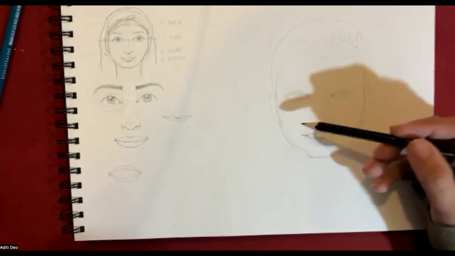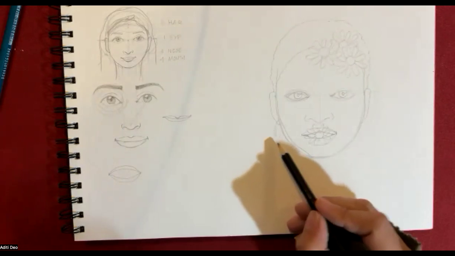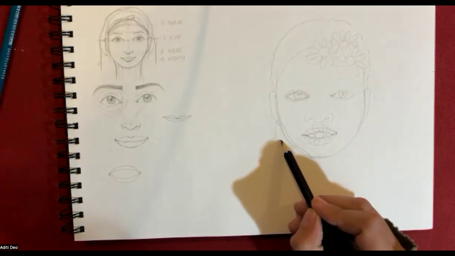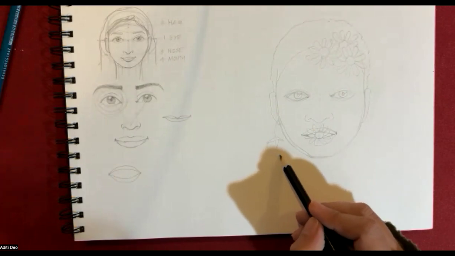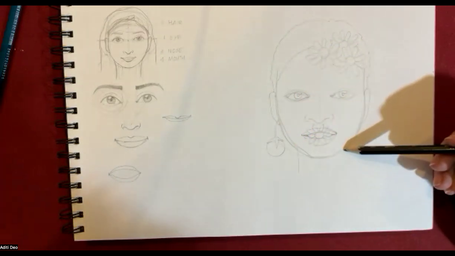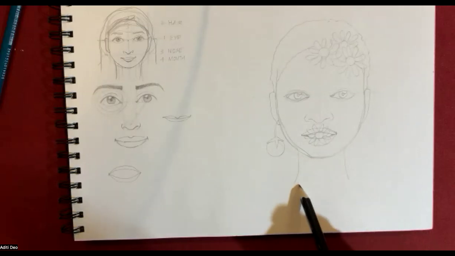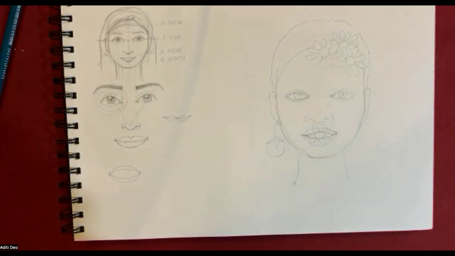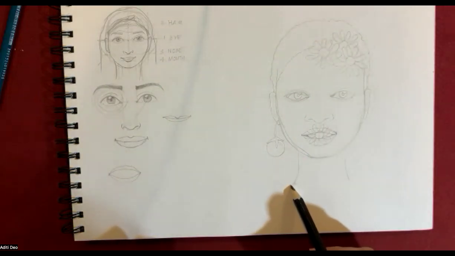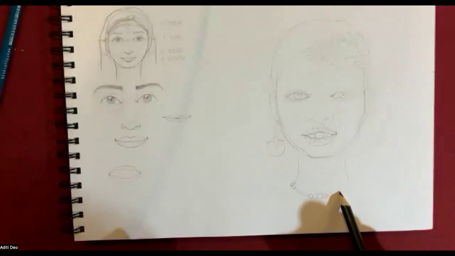Now we have to paint. Oh, actually, wait, we have to show this eggplant. And we draw the neck. And just for the sake of, I guess, design, we could make some kind of beaded necklace to end the face here.